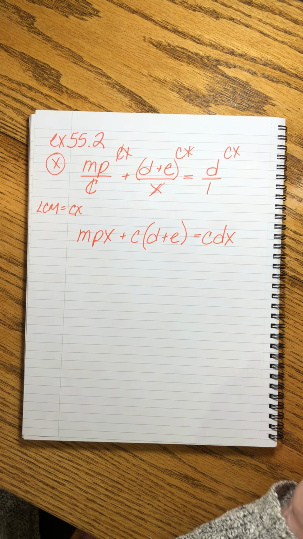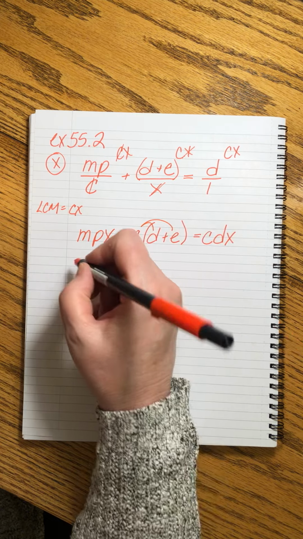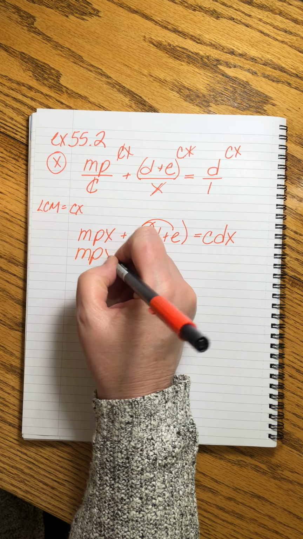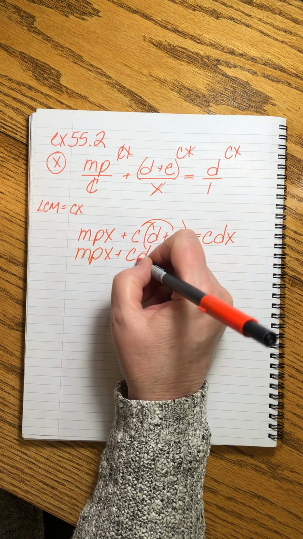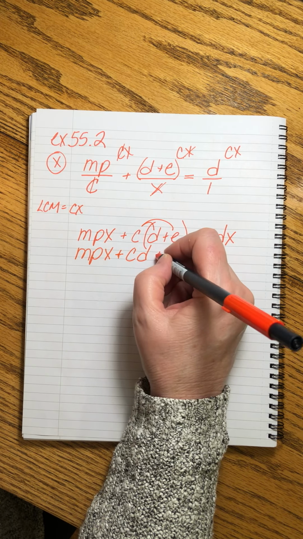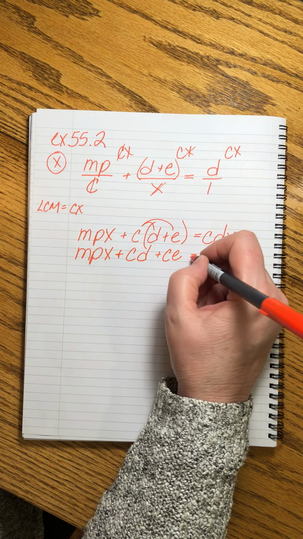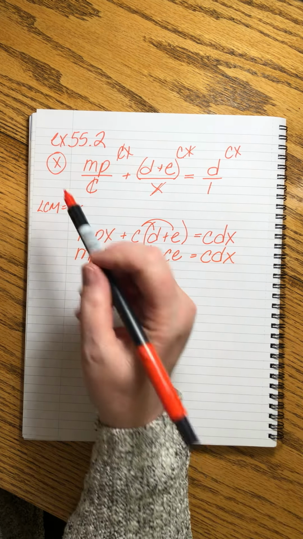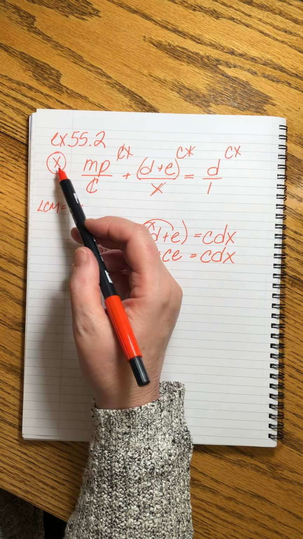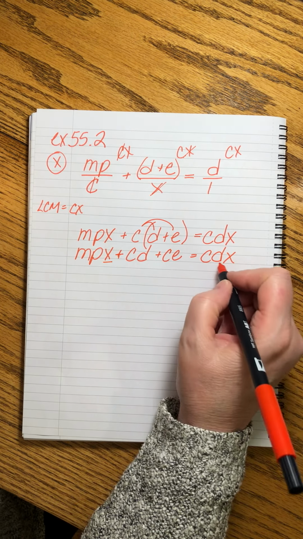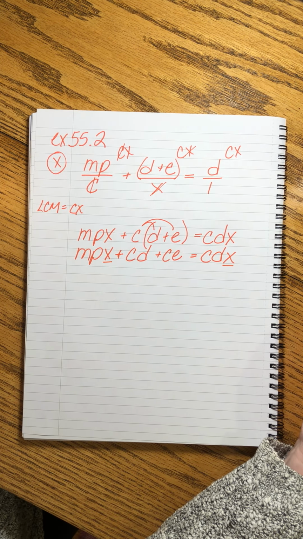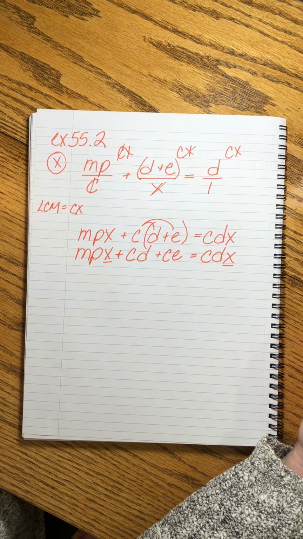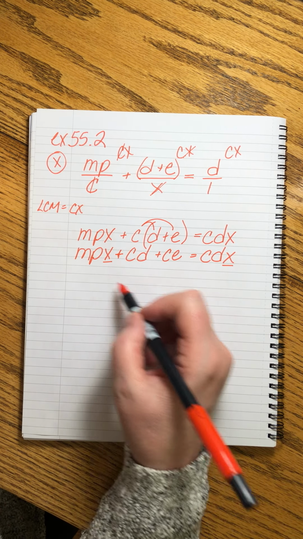All right, eliminate our parentheses. Easy. That's a plus sign. All right, get all the desired variable on one side. So let's find out, there's an X and there's an X. All right, I would like to move him over here.